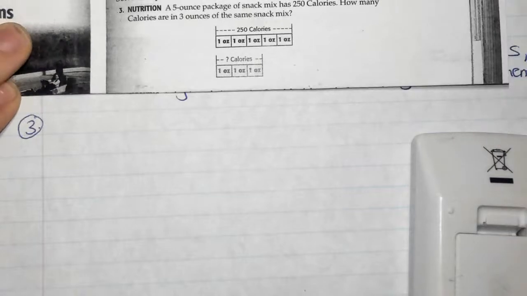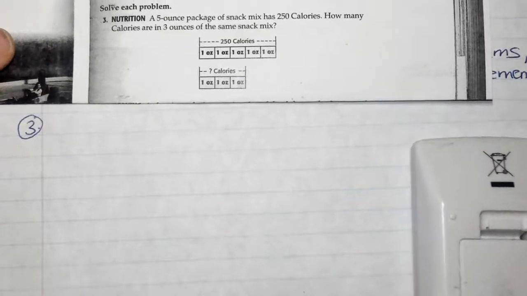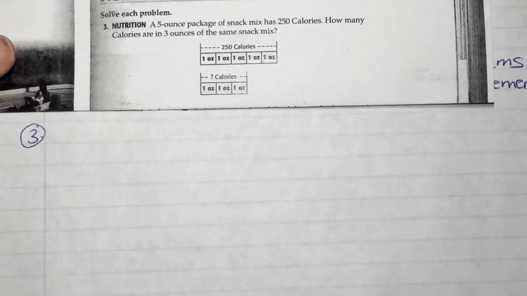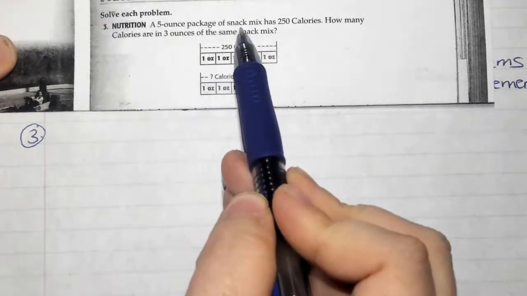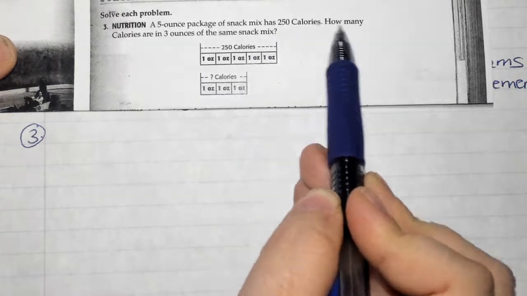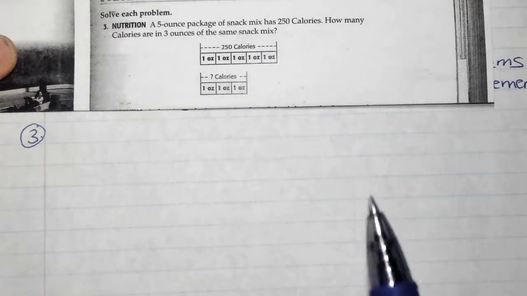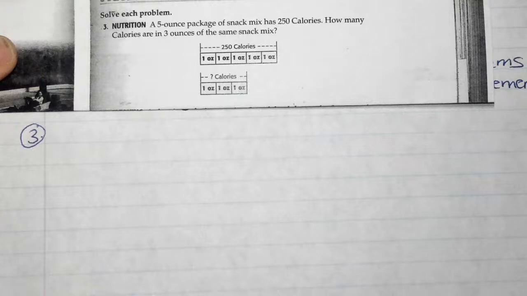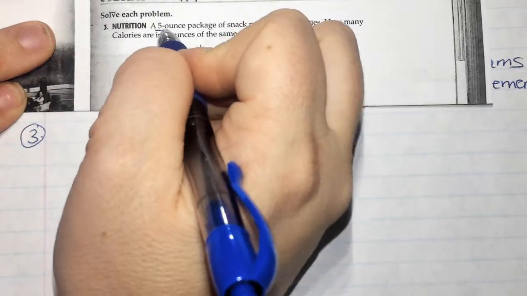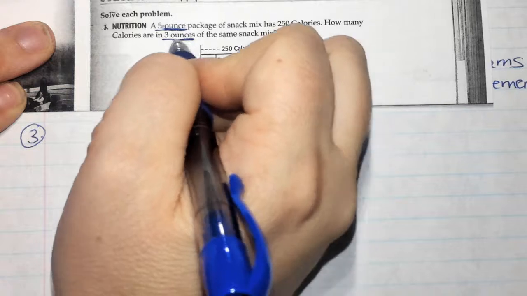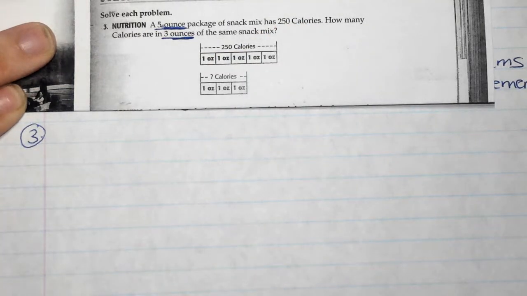It tells me a 5-ounce package of snack mix has 250 calories. How many calories are in a 3-ounce pack of the same snack mix? All right, so again, the first thing I want to know is what are my 2 matching measurements? What are my 2 numbers that are measuring the same thing? Sean? 5 and 3. 5 is measuring ounces. 3 is measuring ounces, which means that's going to tell me how many ounces and how many boxes to draw.